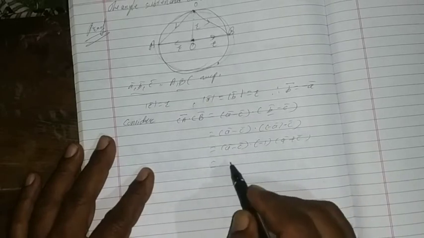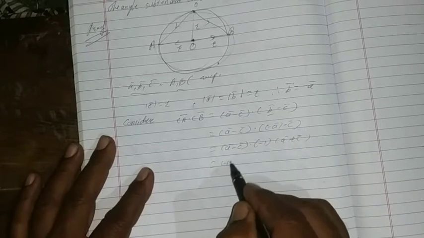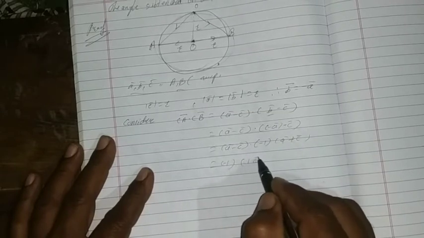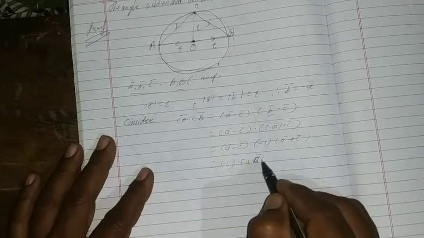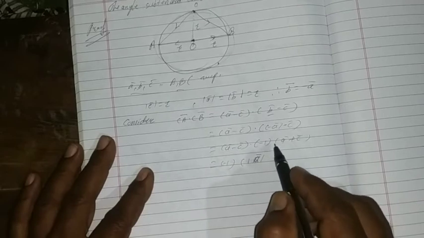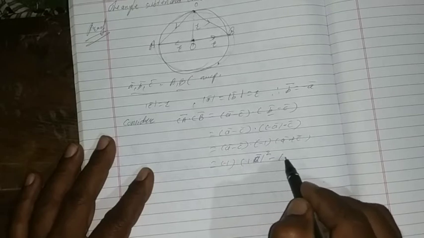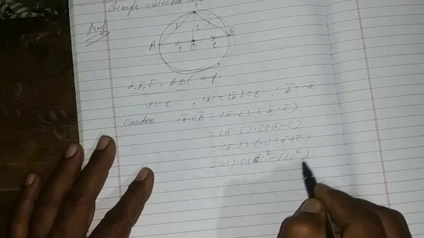That is, we have to write minus 1 as it is. Magnitude of vector A square minus magnitude of vector C square.